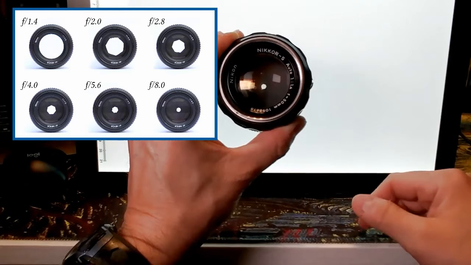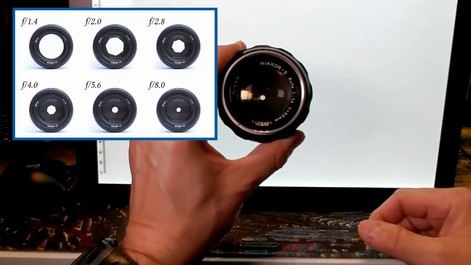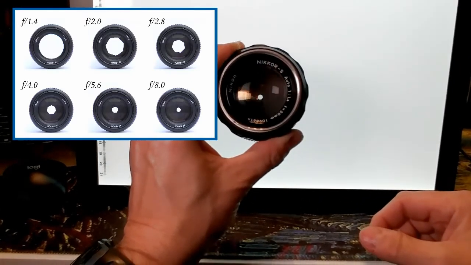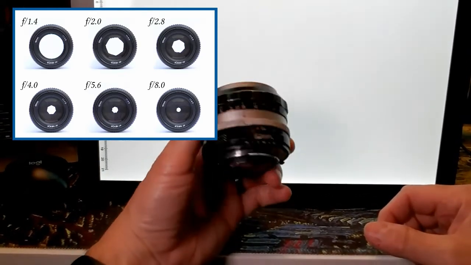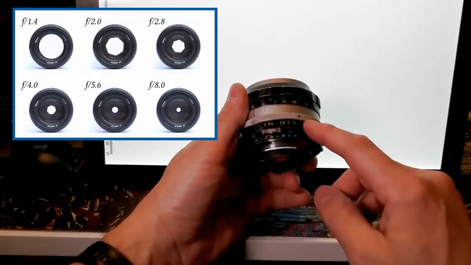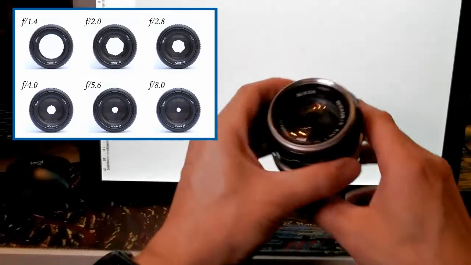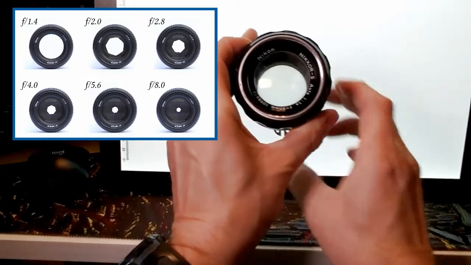So it's actually backwards the way that our brain would think it would work. And this can be very confusing to people new to photography. It's just one of those things that you have to accept for what it is, that the lower the number, the bigger the opening. Okay?